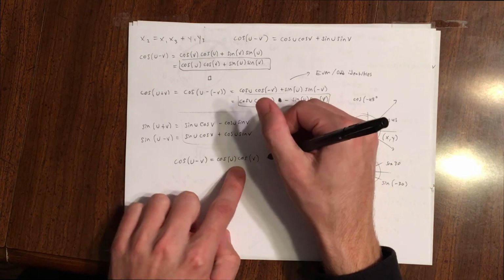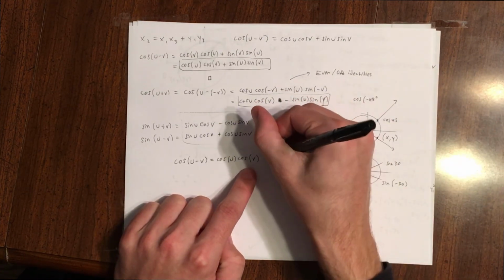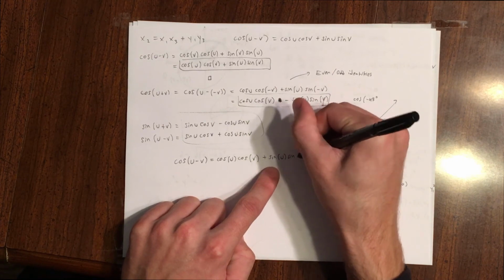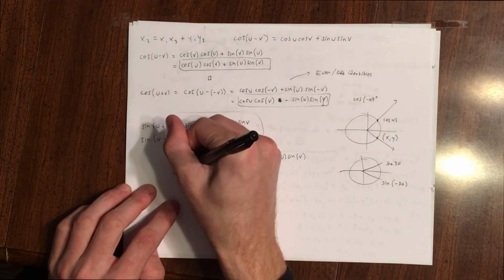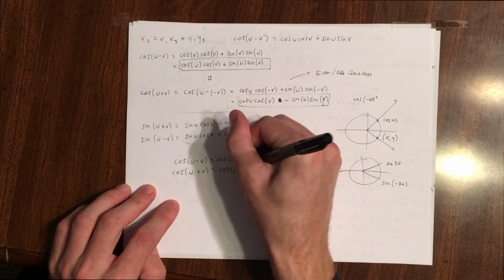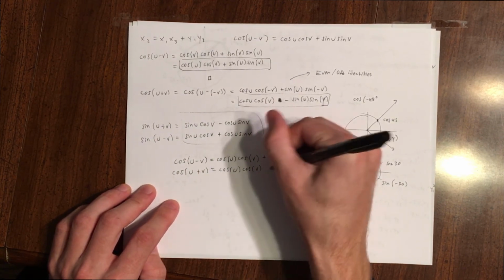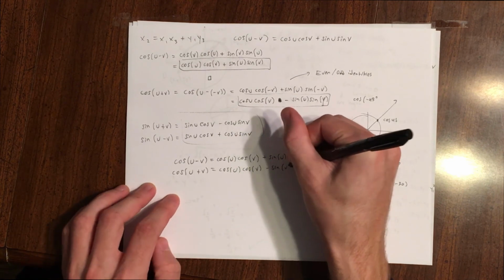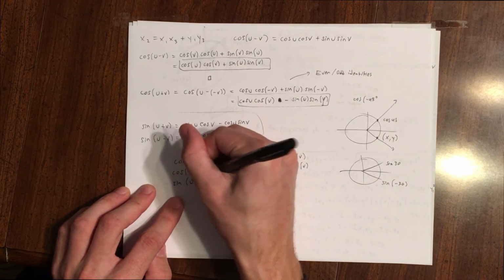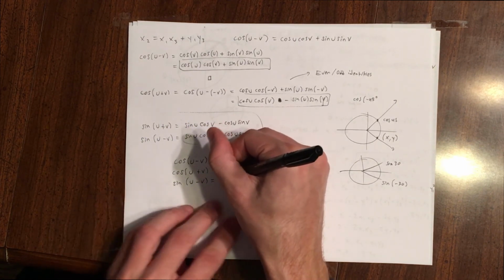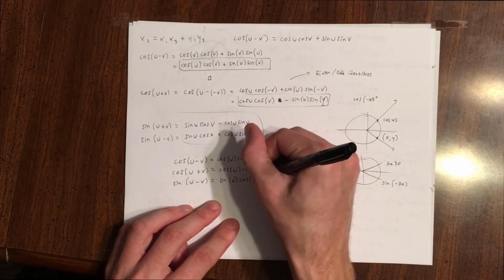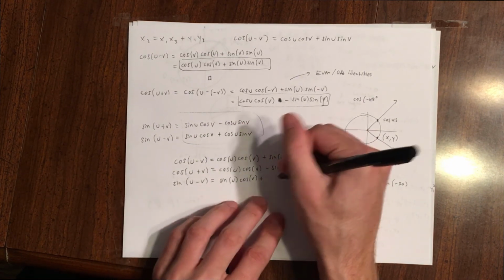So this is cosine of u, cosine of v, plus sine of u times sine of v. For this one, we just change the sign in the middle. And for the sine ones, the sign is always the opposite.